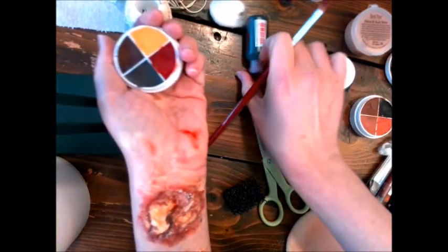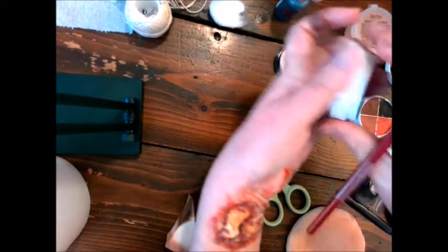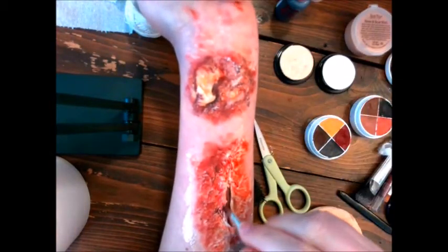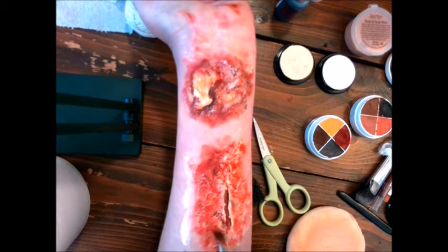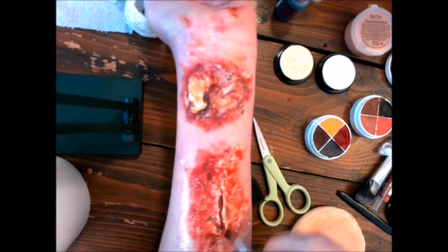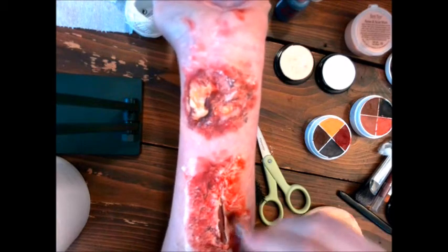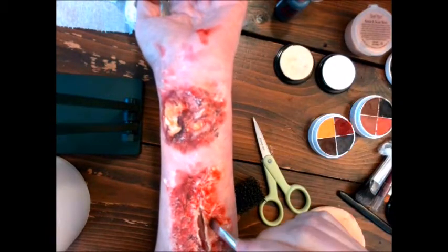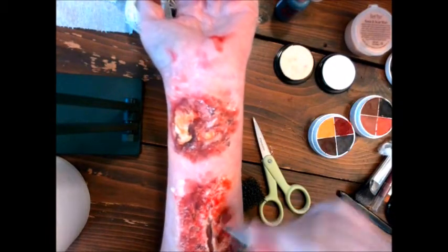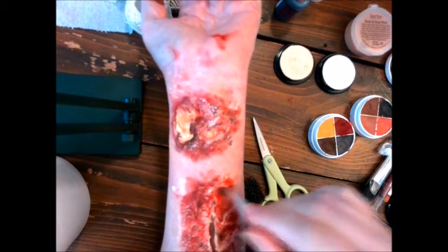Don't spill the blood. And so you don't want it to be just super opaque and super solid. You want it to have a lot of texture and a lot of depth.